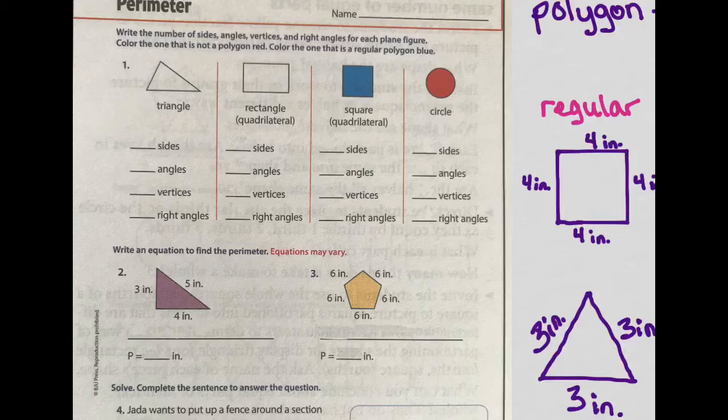So let's do the second set of directions first. Go ahead and color your circle red, because we talked about how that is not a polygon. So pause the video, color your circle red. Now the square we learned is a regular polygon because all four sides are equal in length. So you're going to color the square blue. So do that now.